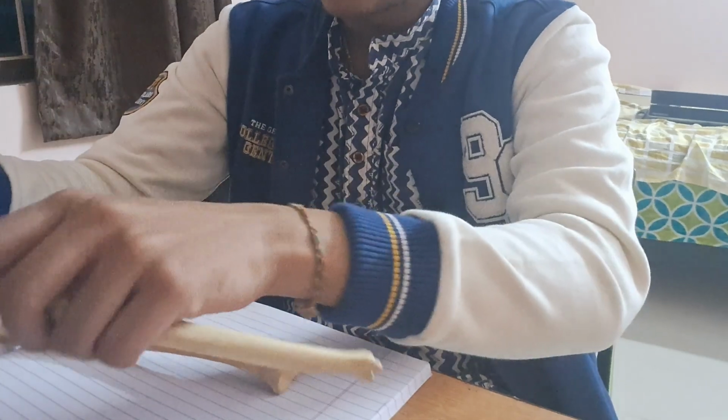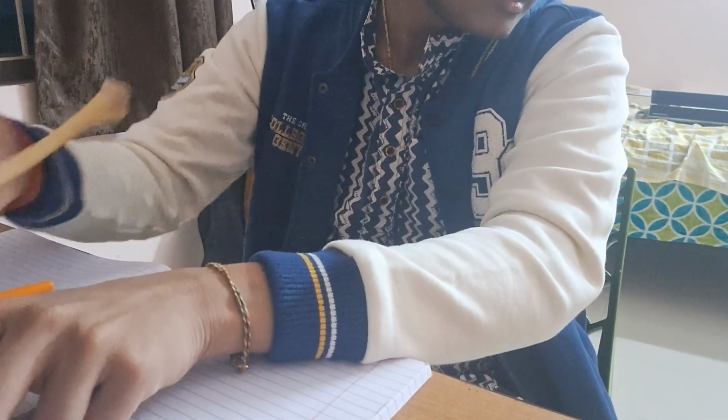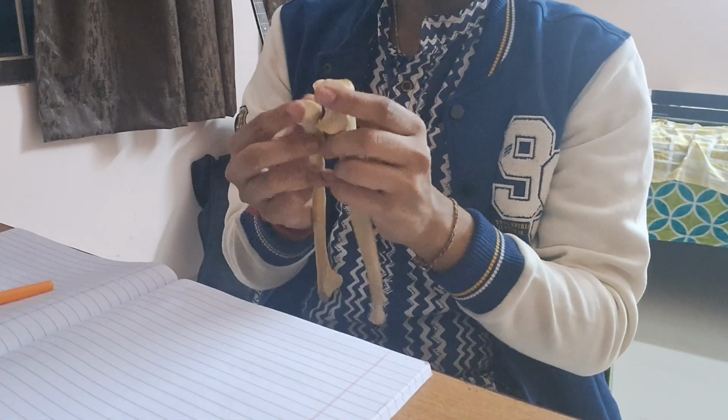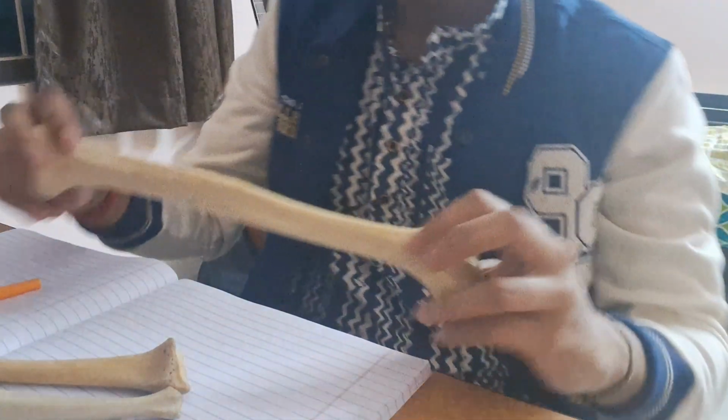Pivot type of synovial joint. Talking about the elbow joint, well, so this is the humerus.